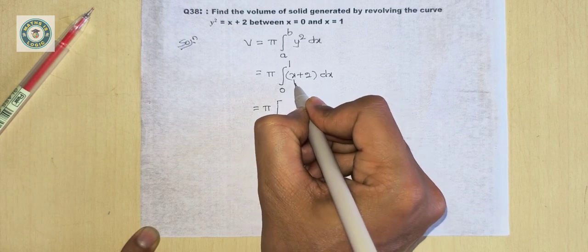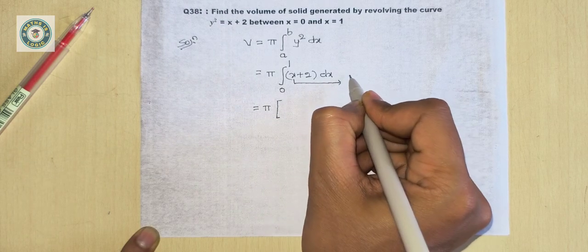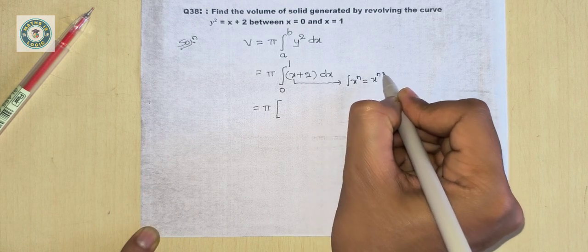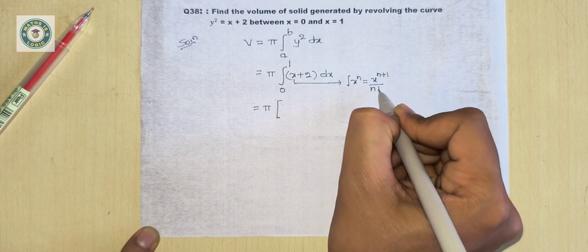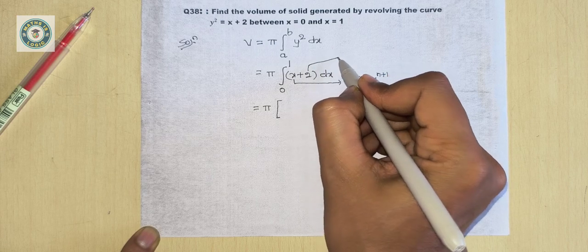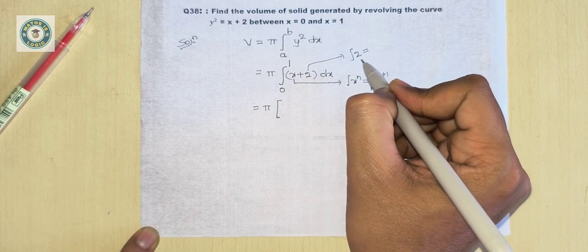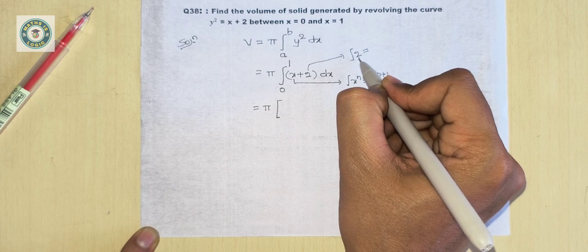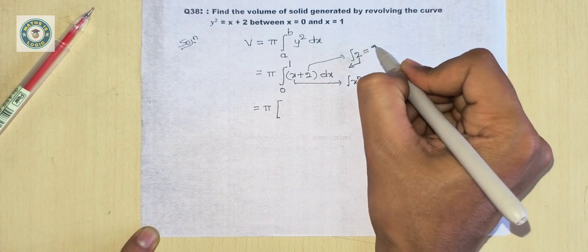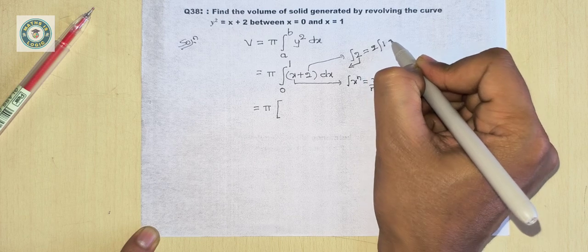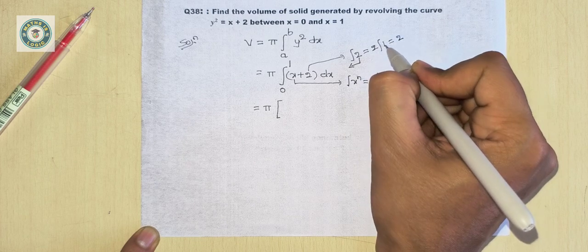So here again we are going to apply the integration of x power n plus 1 divided by n plus 1, and here the integration of 2 comes. In integration there is a rule: if a pure number comes, we need to take that number outside. If I take 2 outside, the remaining value is 1. Then 2 we keep as it is.